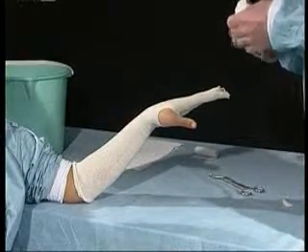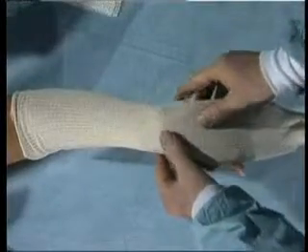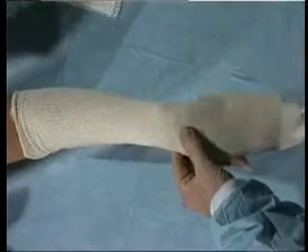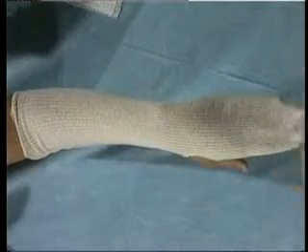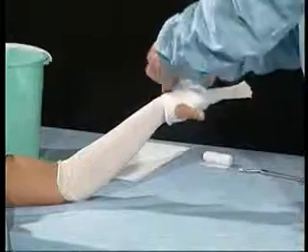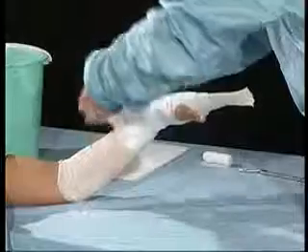Assuming the treatment is for a Colles type extension injury, there should be minimal ulnar deviation and approximately 10 degrees of palmar flexion. Apply a soft roll, which should not be more than 4 inches in width, and run from the metacarpal heads, covering with a 50% overlap, passing up the forearm.